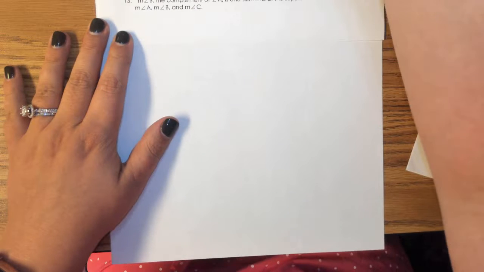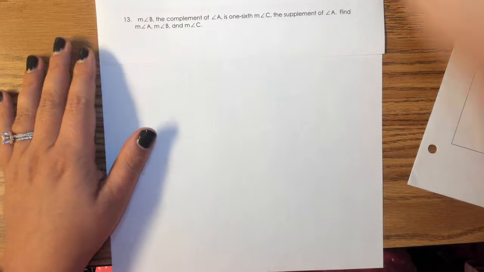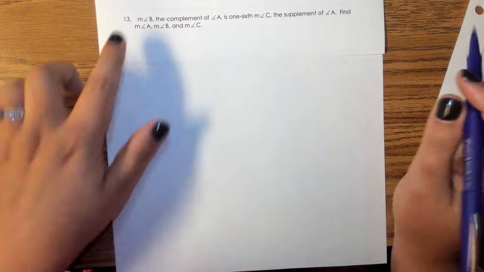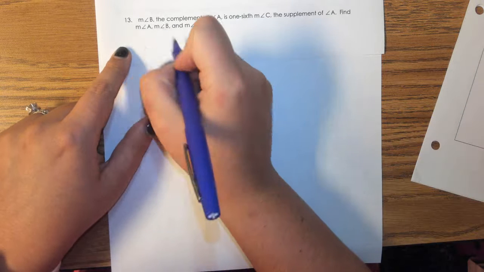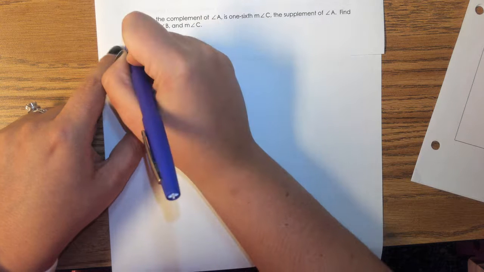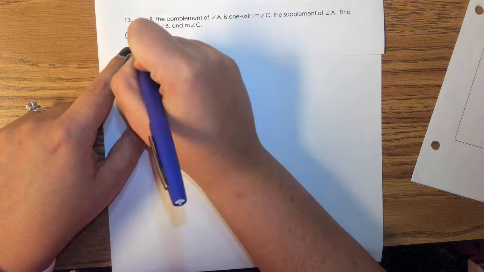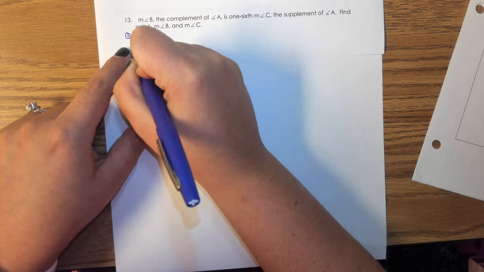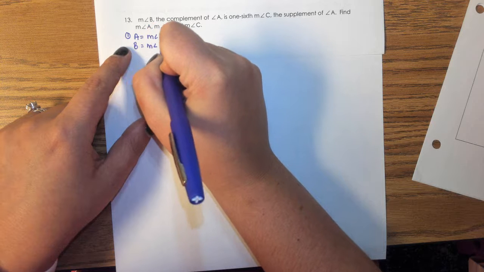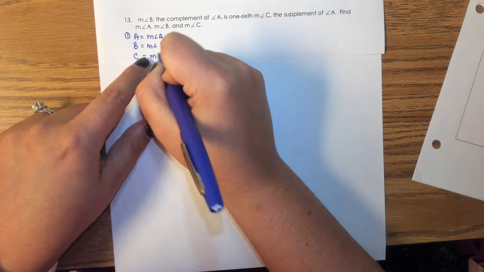Okay. I need a little bit more space to do this problem. So here we go. Alright, so we have: angle B, the complement of angle A, is 1/6 the measure of angle C, the supplement of angle A. So we need to find the measures of angles A, B, and C. So we're going to define those three variables, so that's always our first step. We'll call A the measure of angle A, we'll call B the measure of angle B, and C will be the measure of angle C.